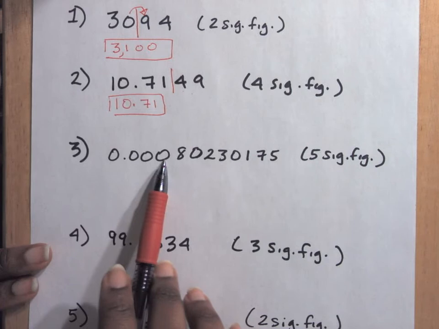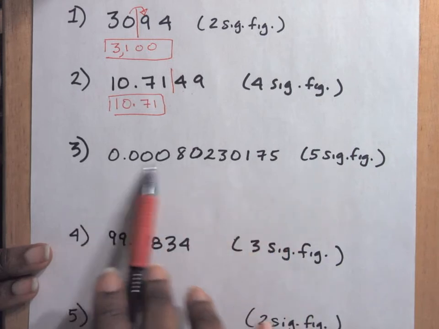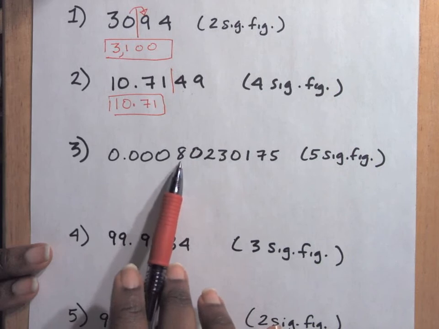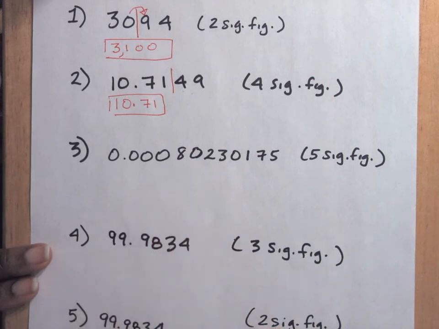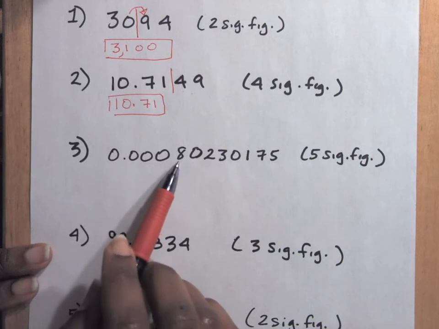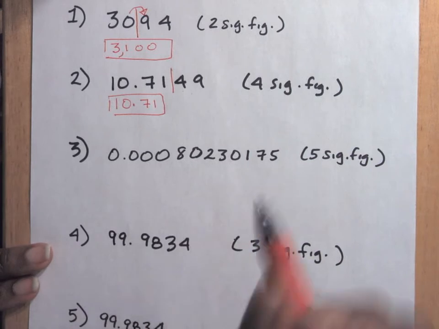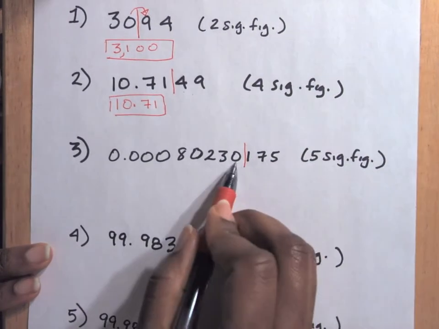We don't count these zeros when we're rounding to a certain number of significant figures. So you're going to skip these. You don't start counting until you get to your first non-zero digit, and in this case, it'll be the 8. So I skip all that and start counting at 8. 1, 2, 3, 4, 5. That means my cutoff is going to be between the 0 and the 1.